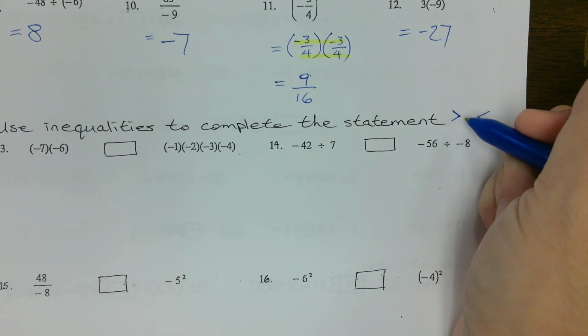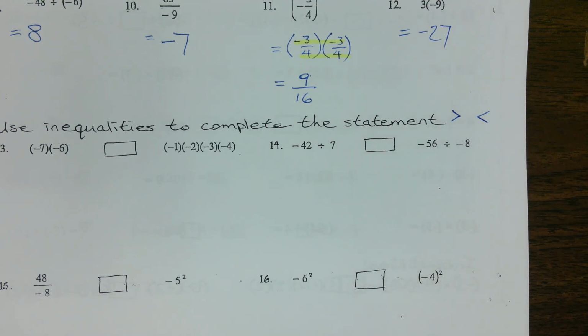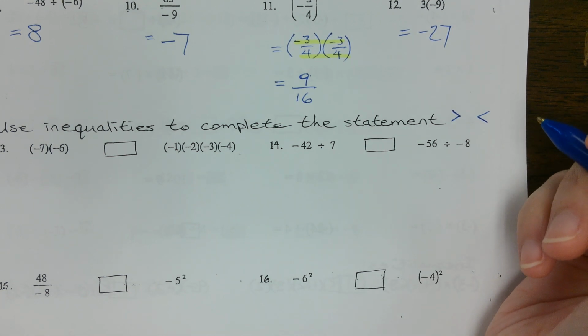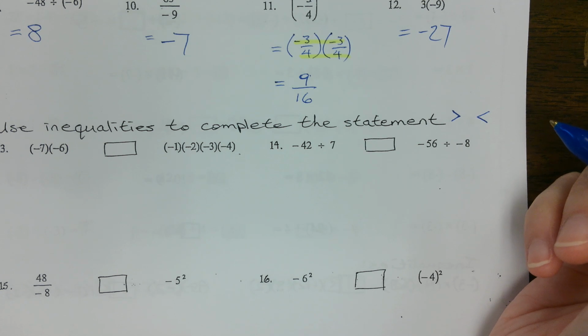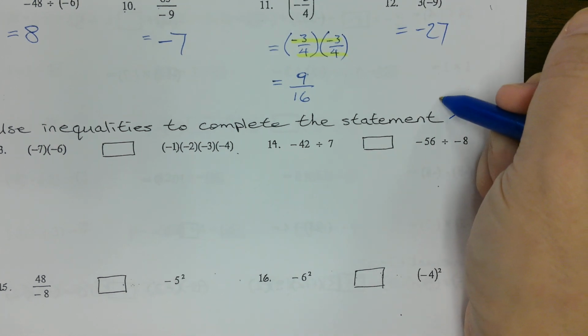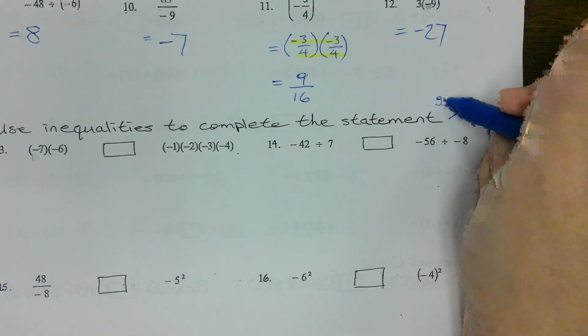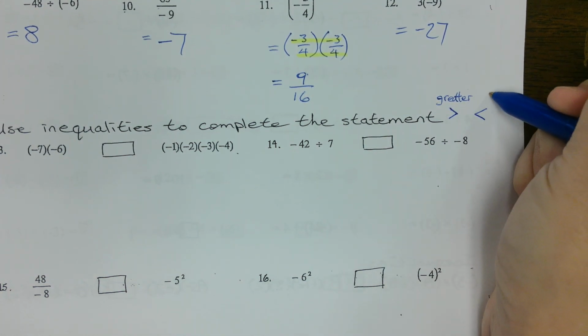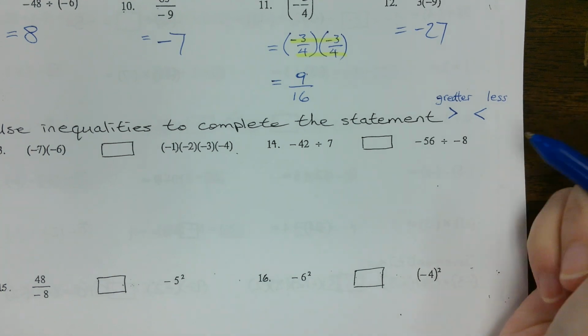How do I do greater than or equal to? Yep. Good. Okay, so this is the greater sign. But whoops, greater. How do I show it's also equal to?